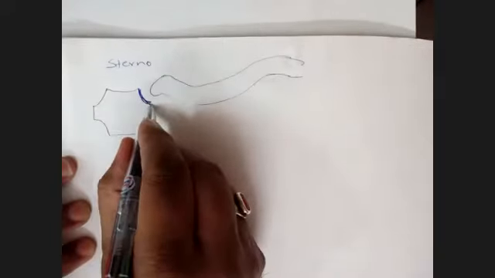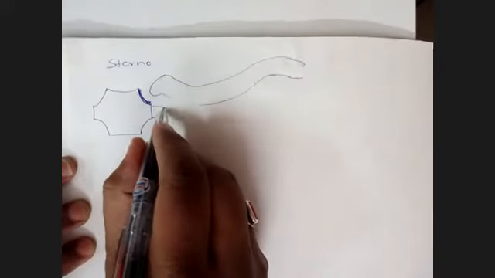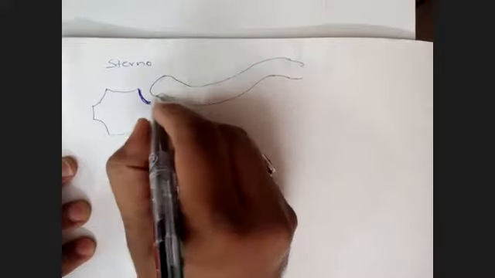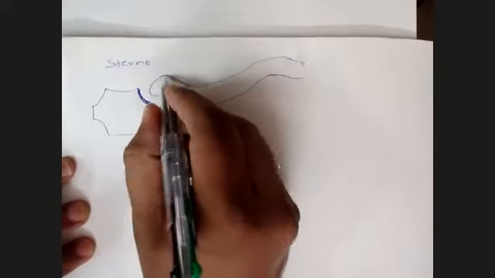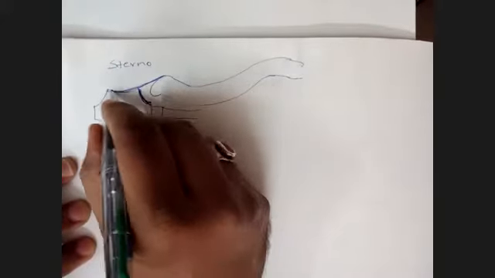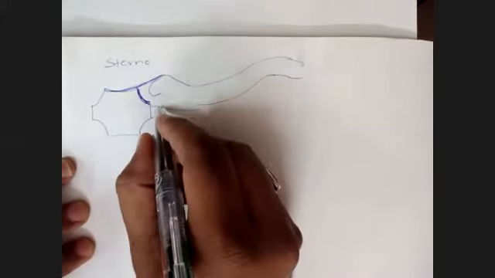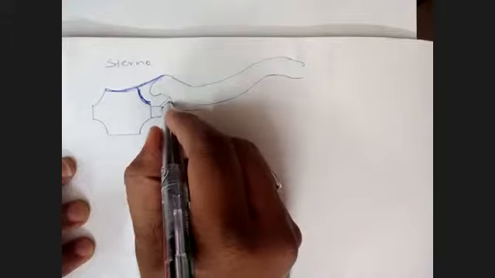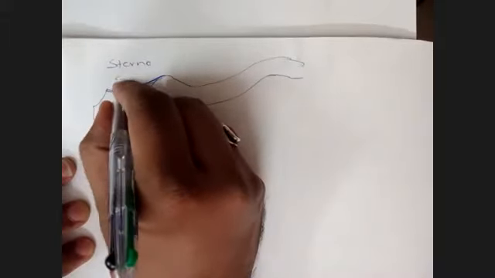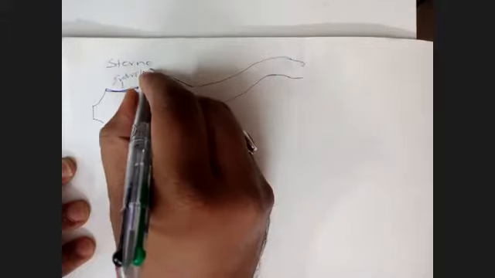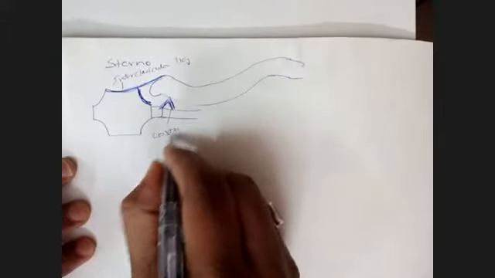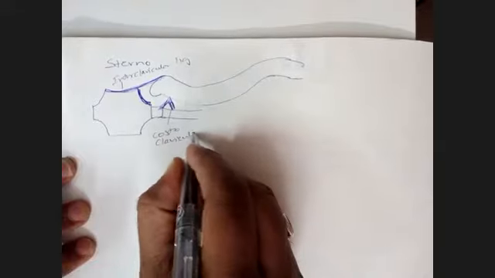And here is the first costal cartilage and the first rib. This is the interclavicular ligament. And here is the costoclavicular ligament. This is the interclavicular ligament, and this is the costoclavicular ligament.